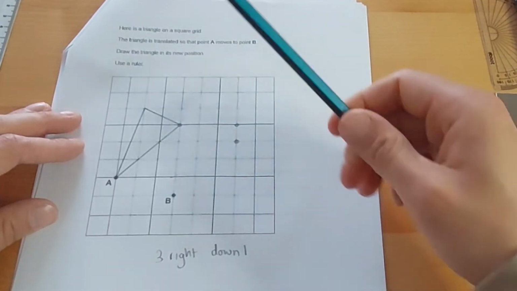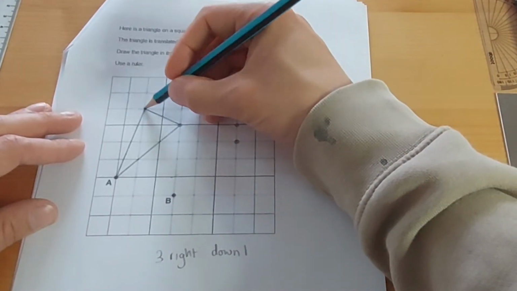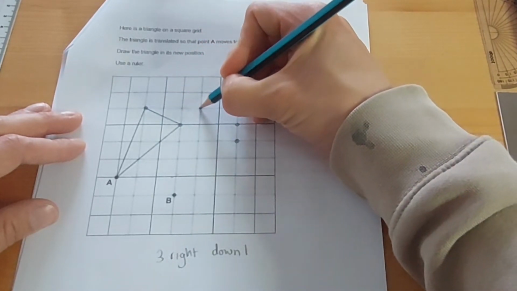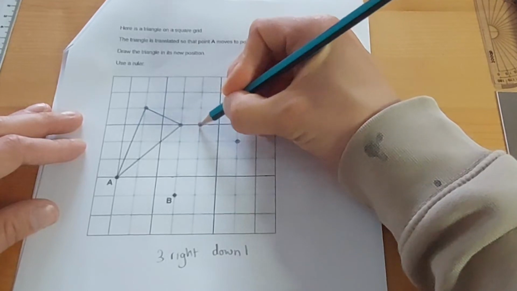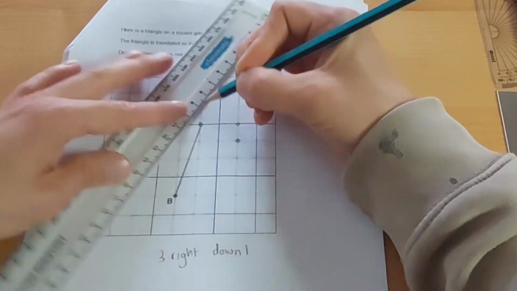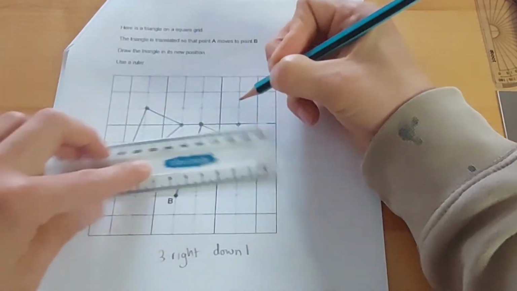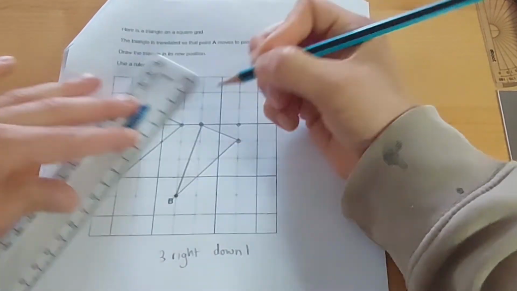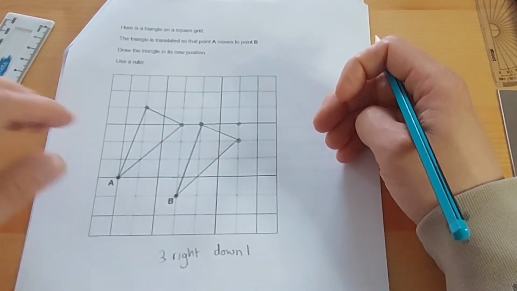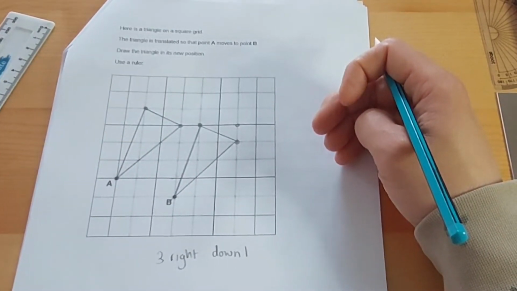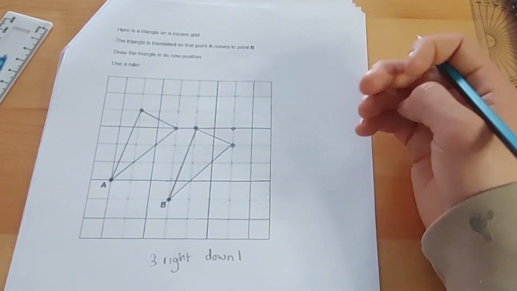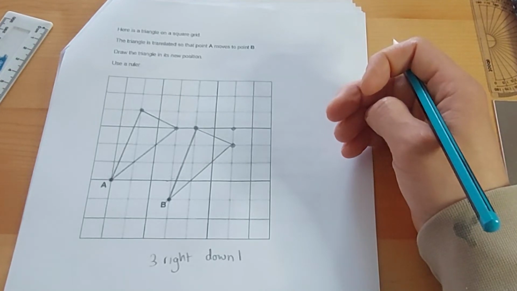Sorry about that, didn't mean to mark that one. Let's translate this point next. 3 right, 1, 2, 3, and down 1, so it's going to be here. Now I join those points up. And the triangle should look exactly the same, but just in a new position. Moved 3 to the right and down 1. I'm happy with that, so that would be a mark for that question.